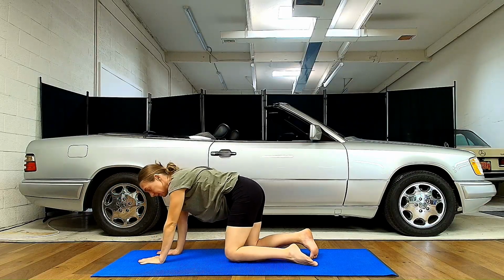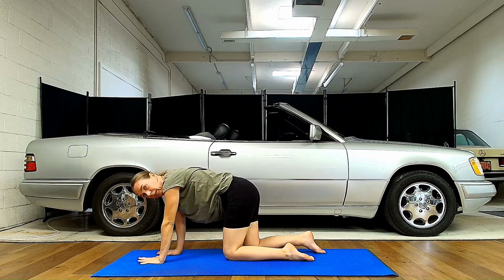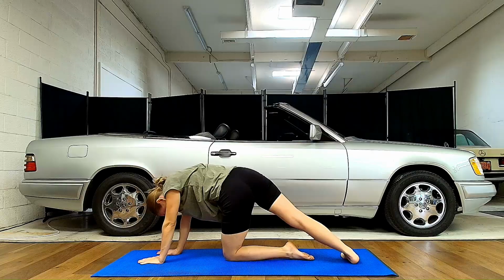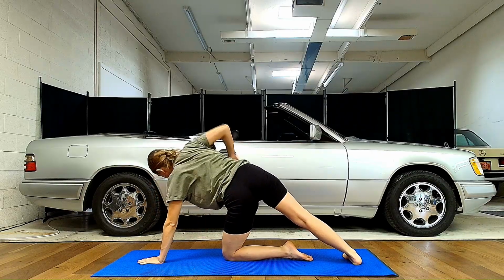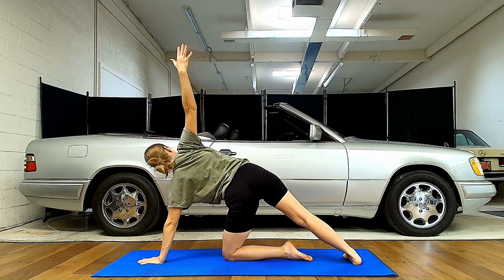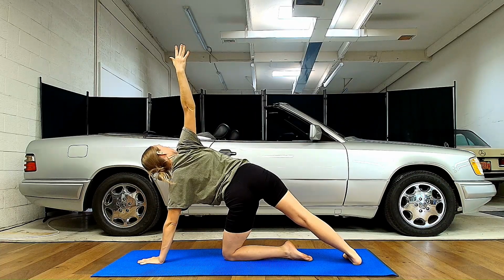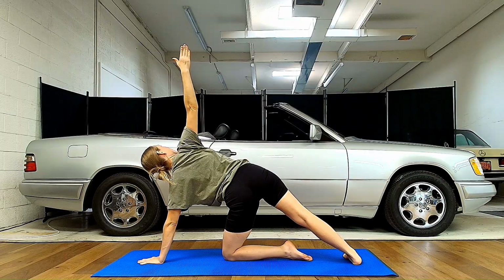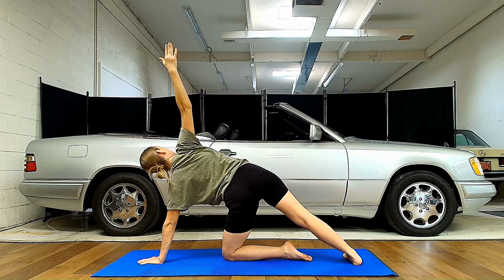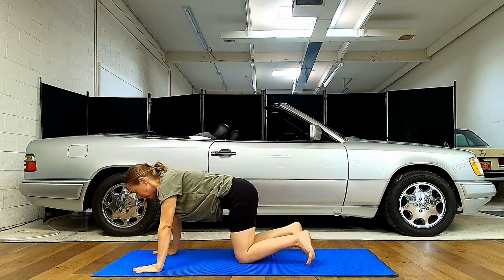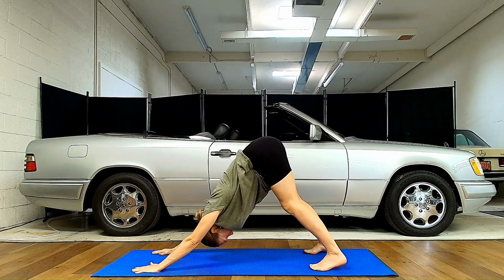Left hand at the center, left knee at the center, and you stretch your right leg back behind you, toes pointing towards your right foot, and take your right arm up towards the ceiling. Inhale, exhale, stay. Take a deep breath in, breathe out, stay, and take another moment here. Good, and then exhale, release. Lift hands and knees and go for a down dog.